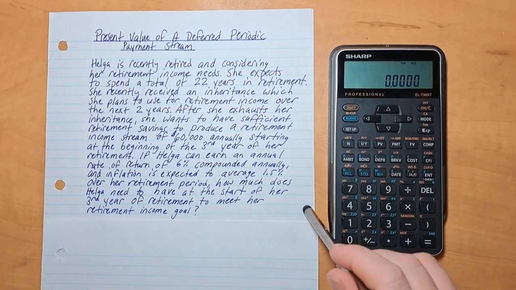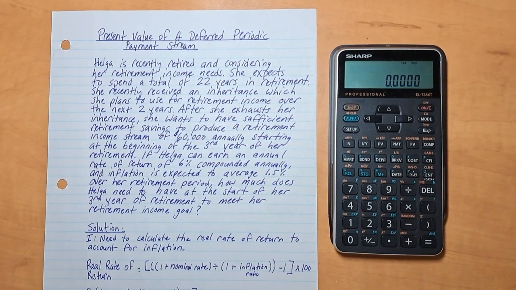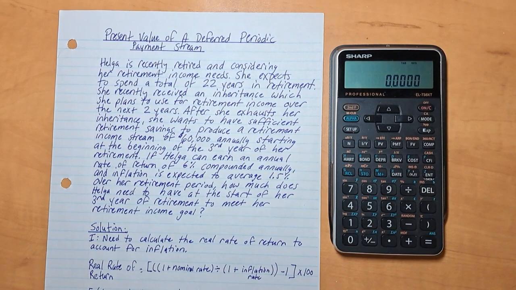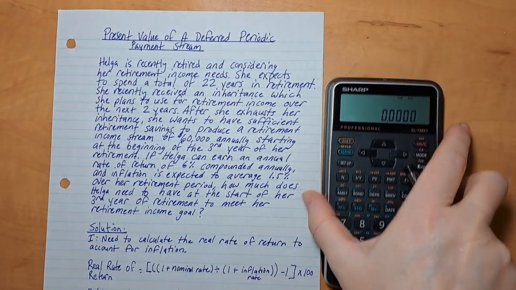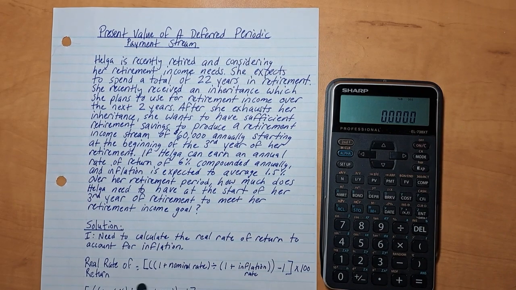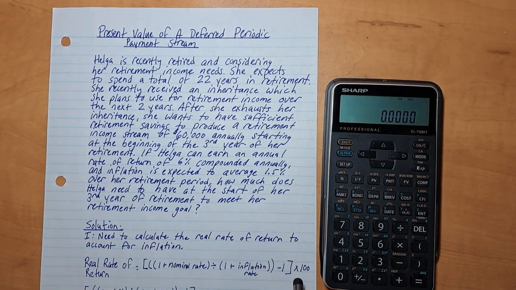All right, so let's look at the solution. The first step of this equation is to calculate the real rate of return because we're taking the inflation rate into consideration for her interest. In order to do that, the real rate of return formula is 1 plus the nominal rate divided by 1 plus the inflation rate, minus 1, times 100.